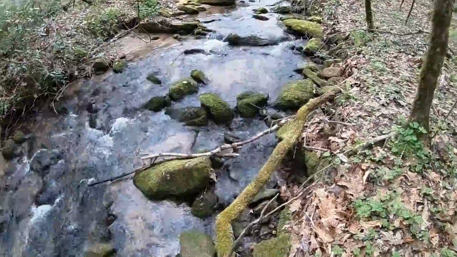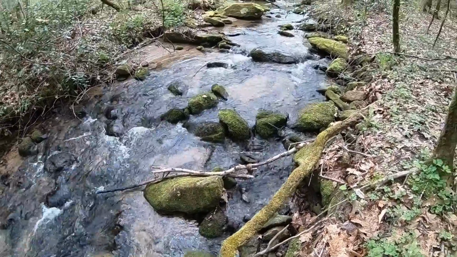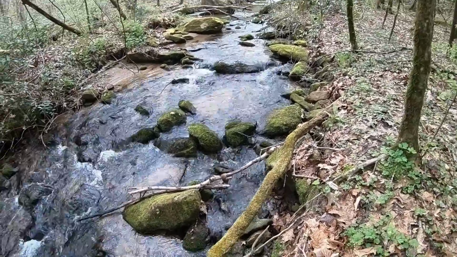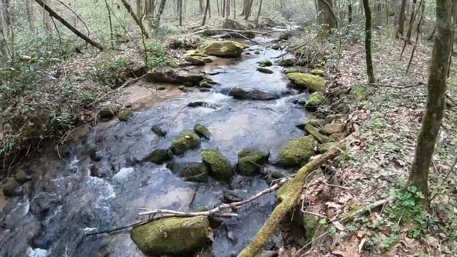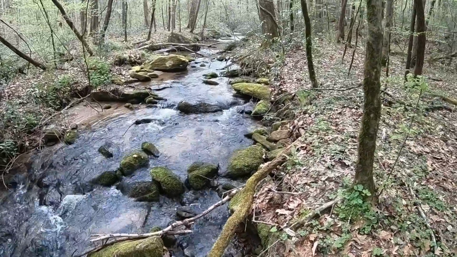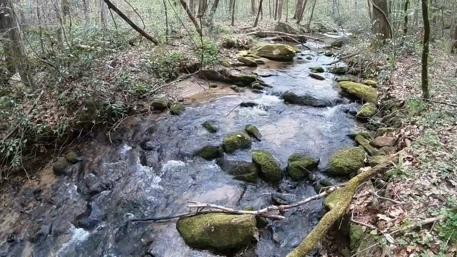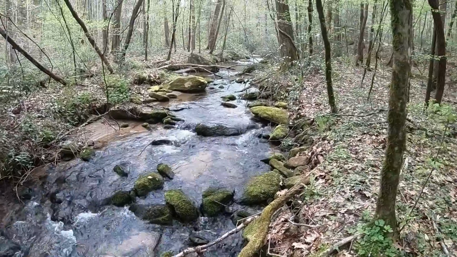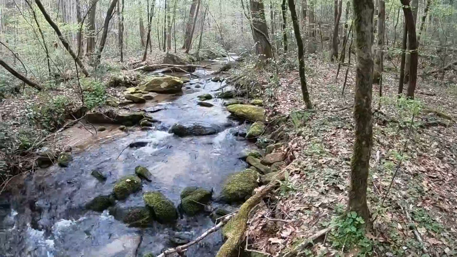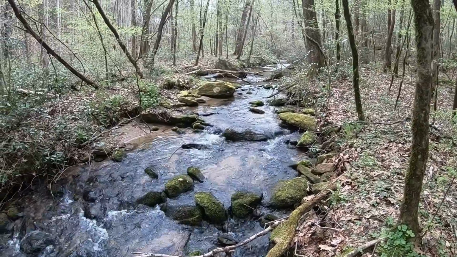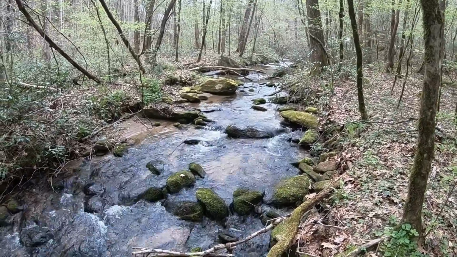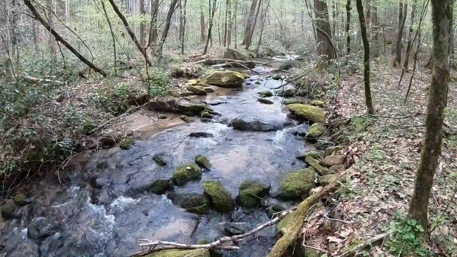You see all the moss that's growing on these boulders. It tells you that, number one, the level of the stream stays fairly constant. It doesn't see a lot of flooding here. And this is probably due to the fact that it does have a good buffer zone in here. So that helps reduce the amount of severe flooding that you can have in a place like this.